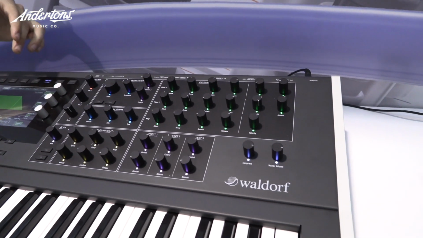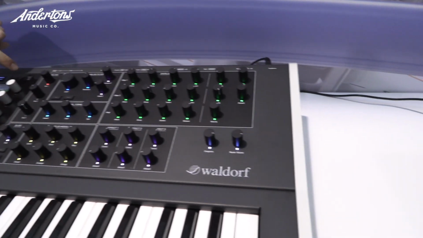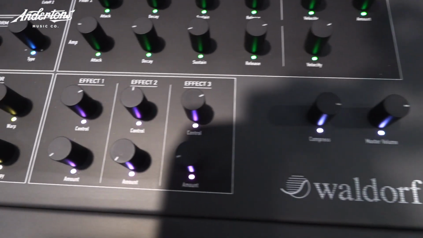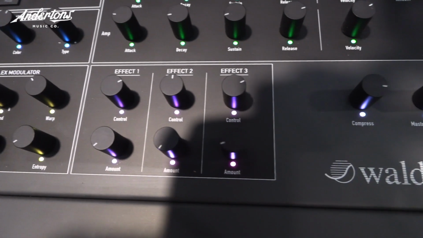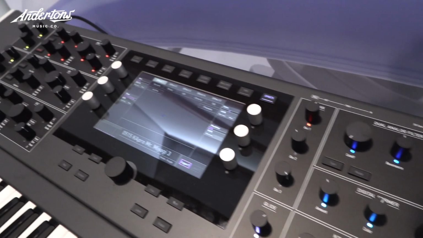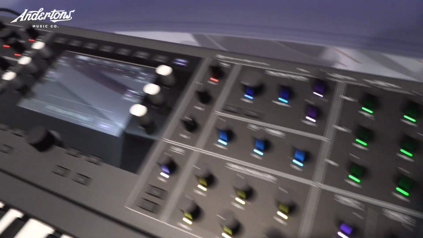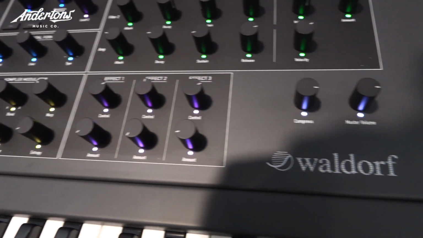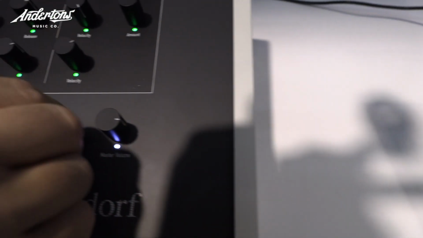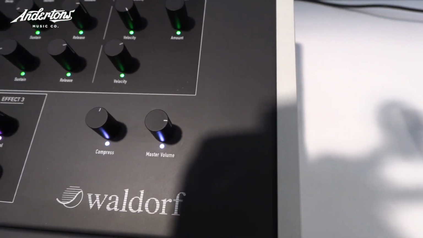Love it. Our last little section is effects. So we've got knobs for 3 effects on the front panel, but more here, and another 2. So we've got 5 effects total per layer in the synth, and there's a compressor next to the master volume, an analog compressor. I love that. 1 knob compressor. Again, nice and simple.